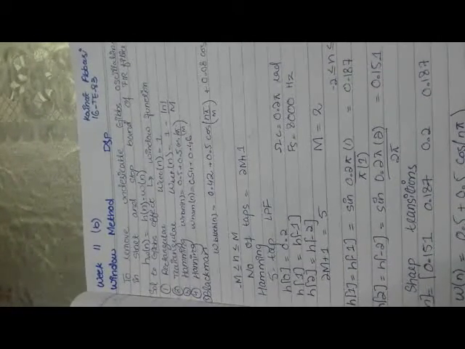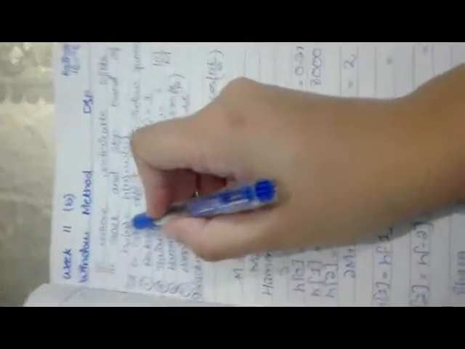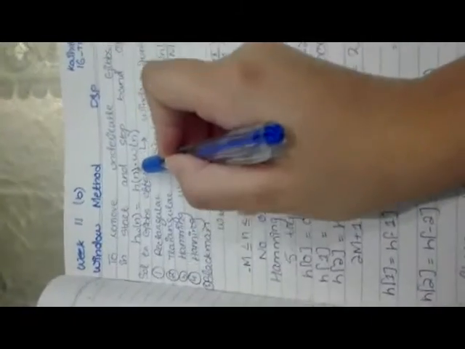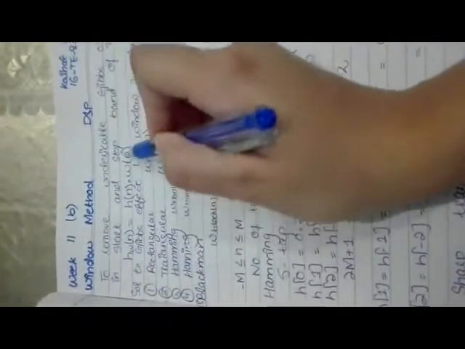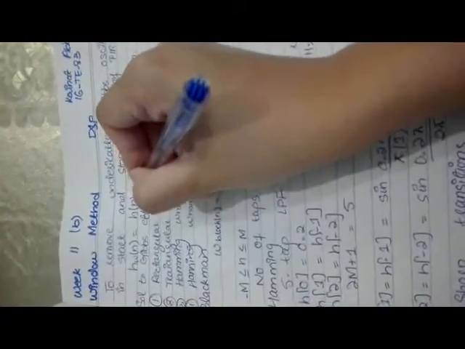What is the Gibbs effect? The Gibbs effect occurs when we have sharp transitions. The solution to the Gibbs effect is the window method, and the formula we use for applying the window method is h_w of n is equal to h of n multiplied with w of n. w of n is the window function.